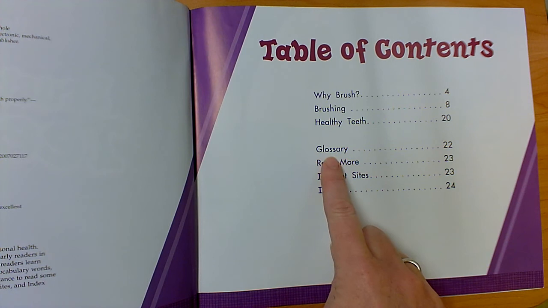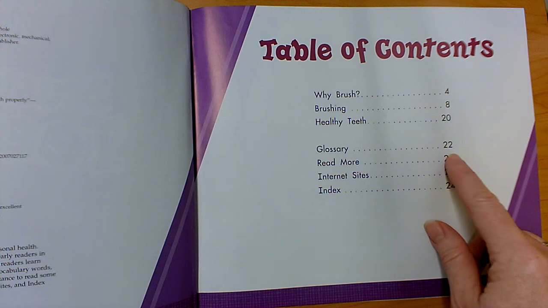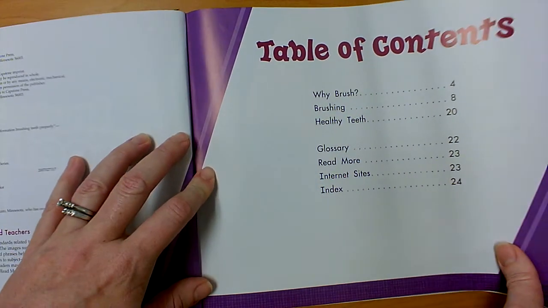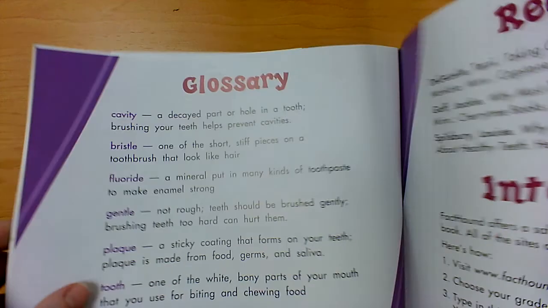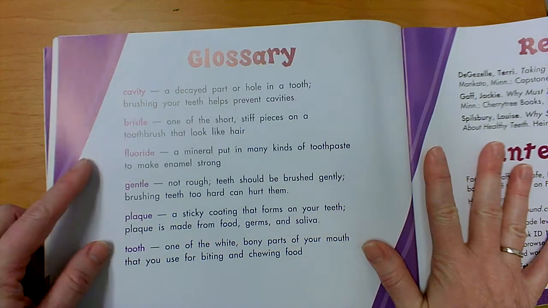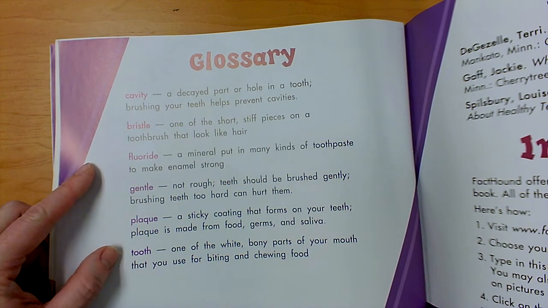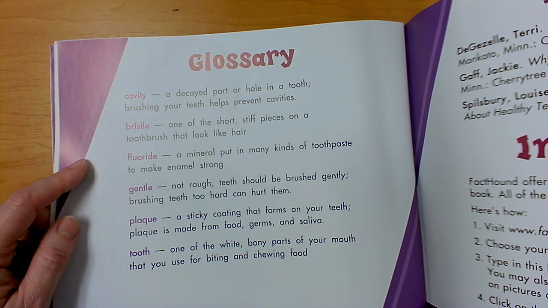Oh, this book has a glossary and an index. Glossaries and indexes are found in the back of the book. The glossary is on page 22 and the index is on 24. Let's take a quick look at a glossary and an index and find out what they are. Here's the glossary. The glossary is like a special dictionary just for this book that tells us some of the special words and what they mean.